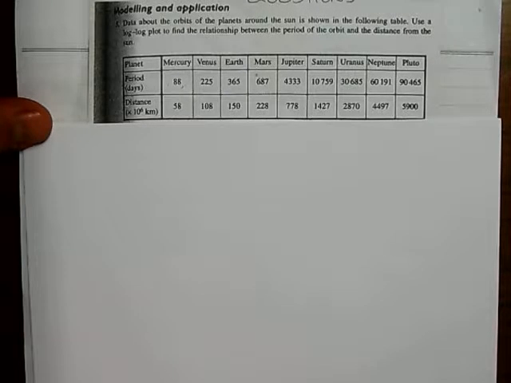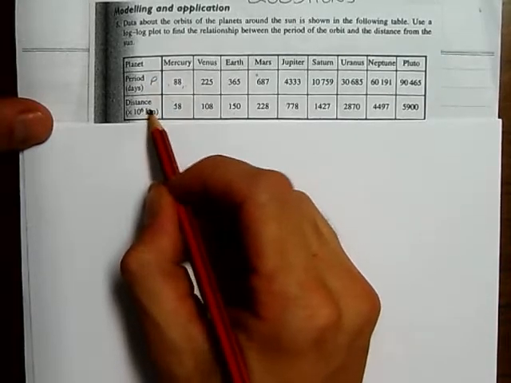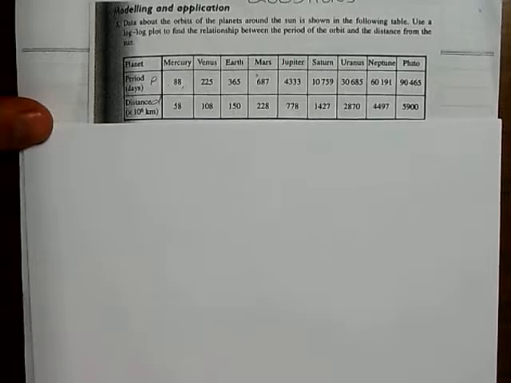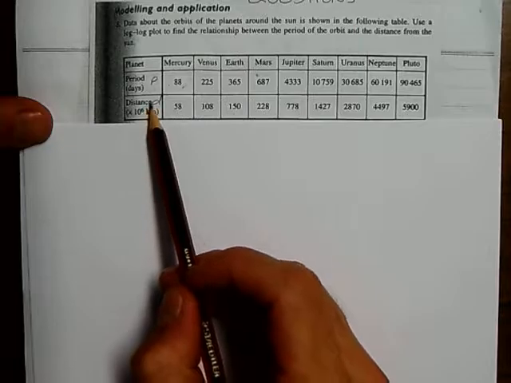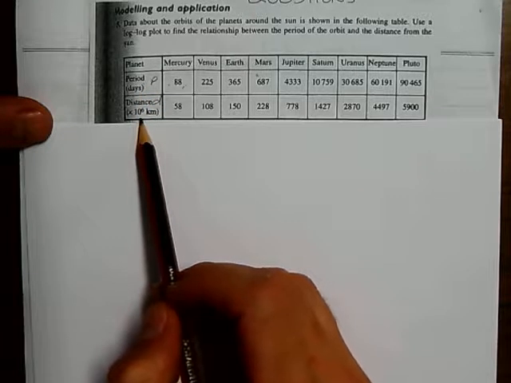Now, with this question, the first thing I want to do, I'm going to call period P, and I'm going to call distance D. And which of these variables is the independent variable? So which one of them is the x? Distance is the independent. Distance, that's right, because the period depends on the distance from the Sun.